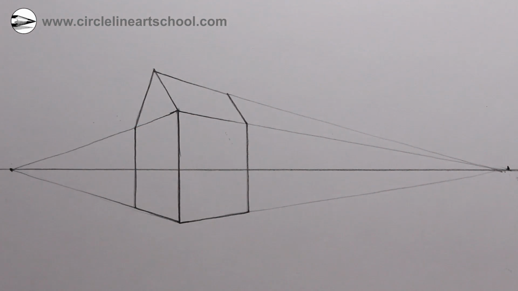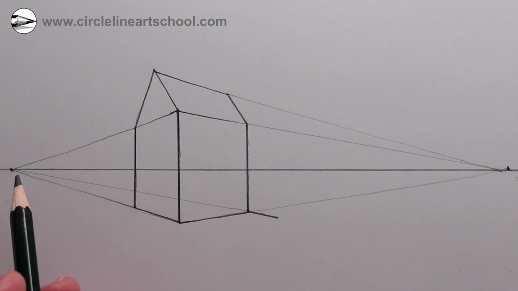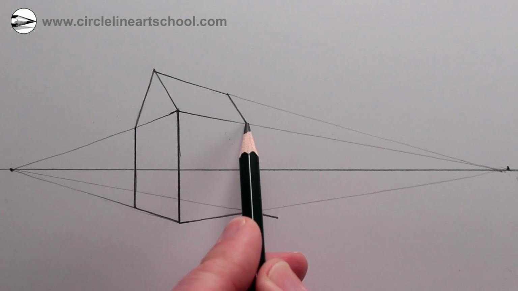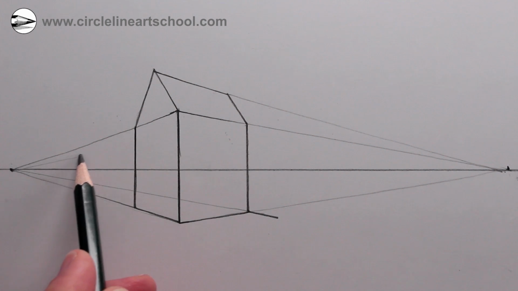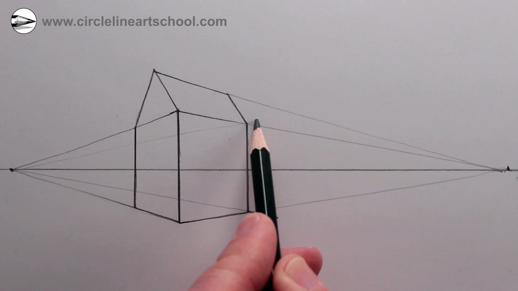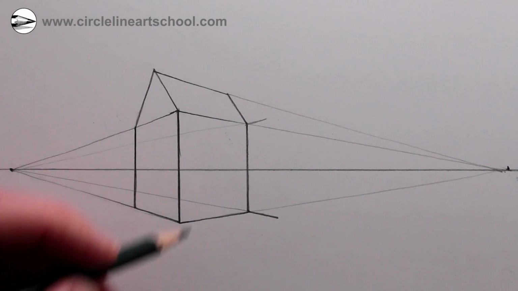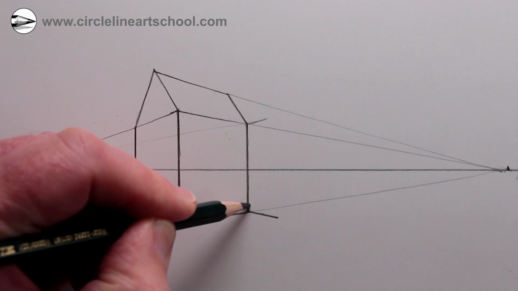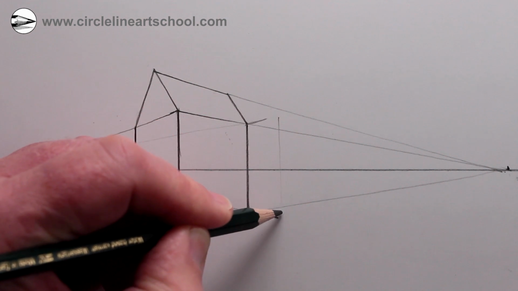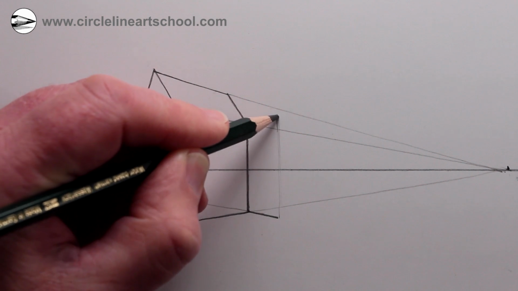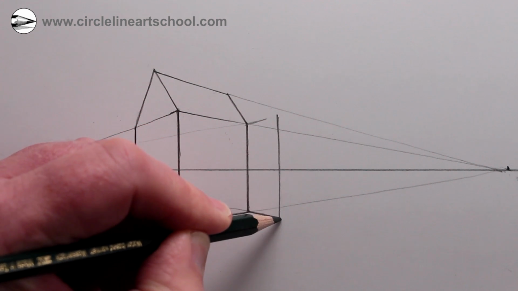Next, we can use the left vanishing point and extend the corner a little bit so that we build an extension to the first building. We can use the left vanishing point again to draw another diagonal line, and then we can draw a vertical line which is parallel to the other vertical lines that we're using in the drawing for the near corner of the extension of the house that we're drawing.